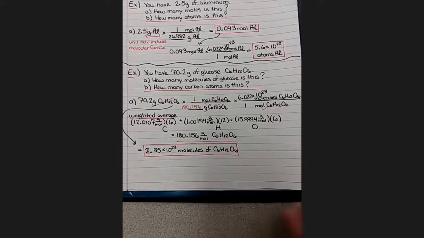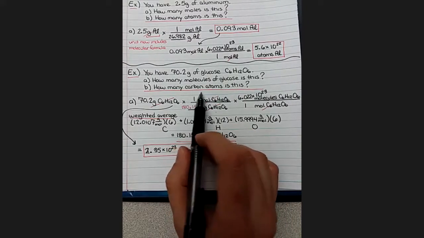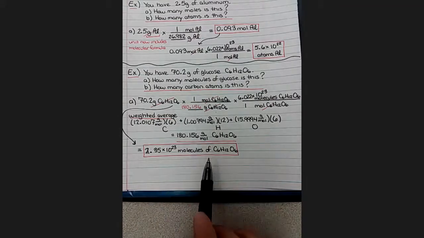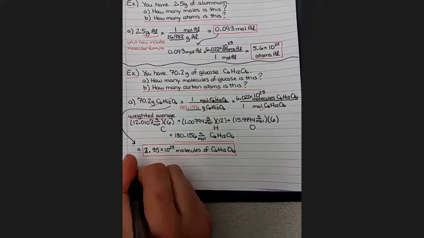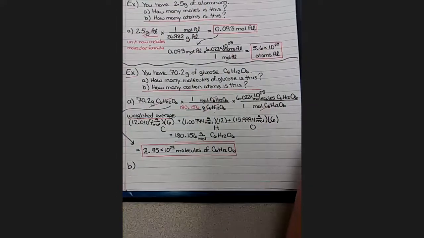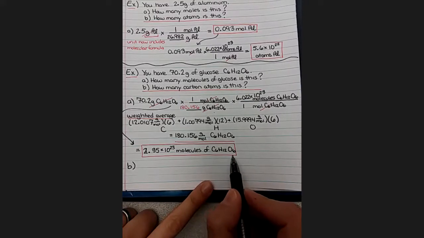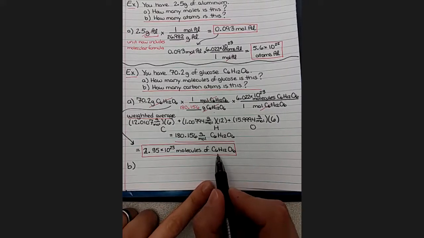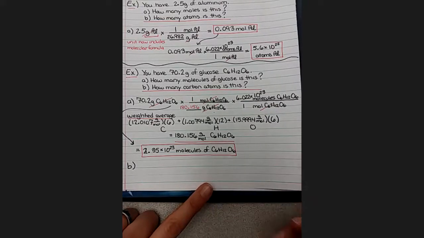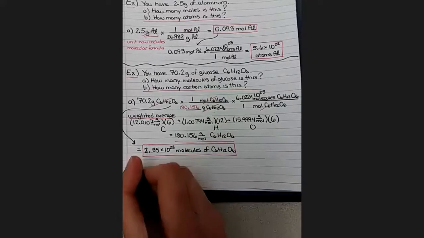Okay, last step. We found how many molecules of glucose there are, and then we want to know how many individual carbon atoms are there. Because remember, there's more than one carbon atom inside every molecule of glucose. So this isn't something that we covered in our strategy. So I guess we could add it if we want, but it looks like we can figure it out without a formal strategy. So if I look at this molecule, as I did when I was doing the weighted average, I noted there were 6 atoms of carbon in every 1 molecule of glucose. And so that is the conversion factor I need to complete this last step.